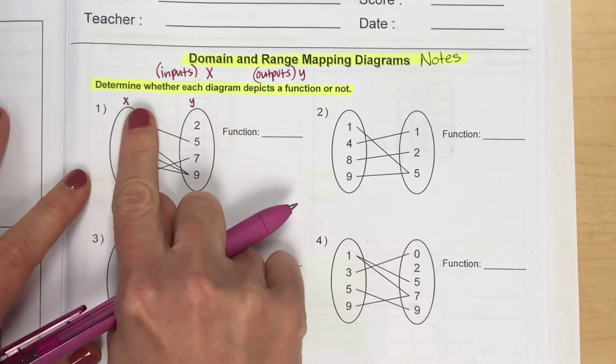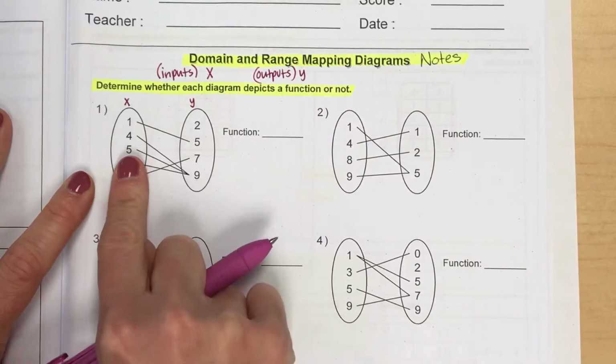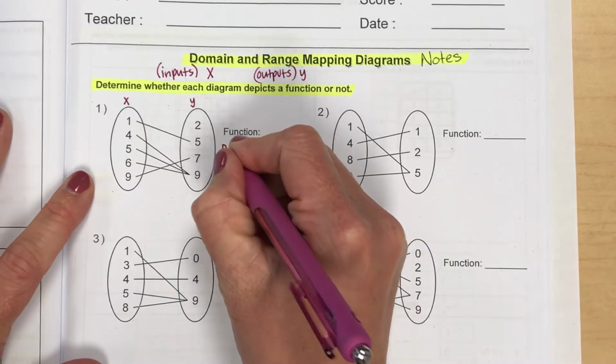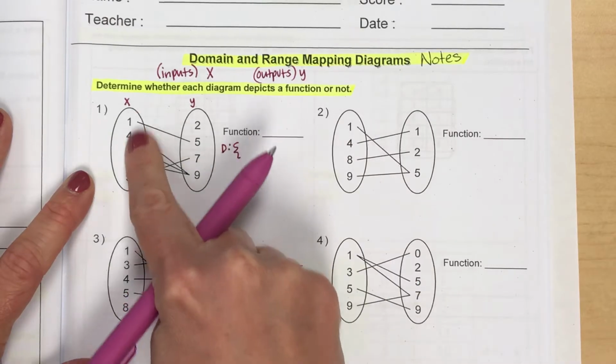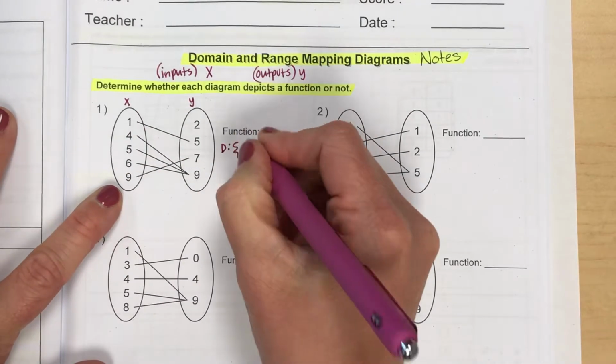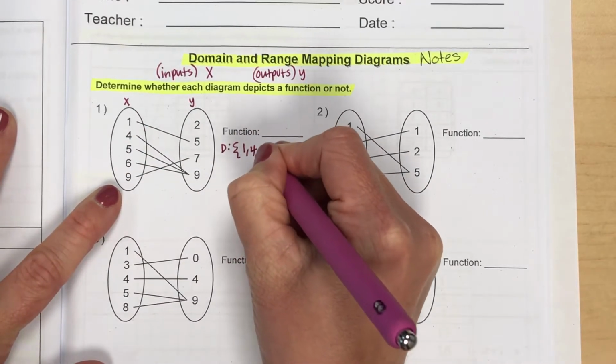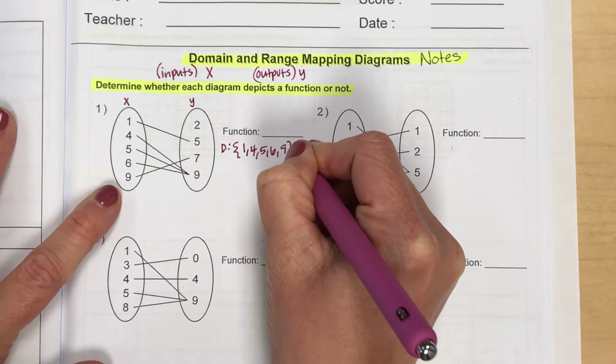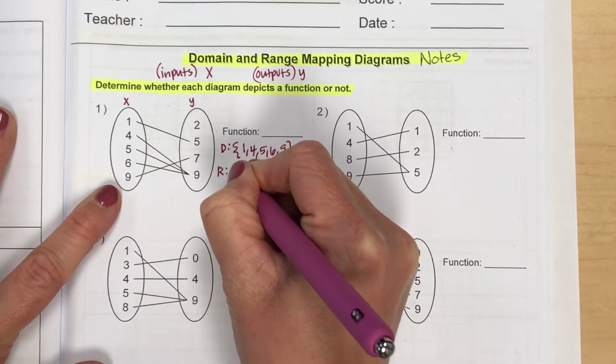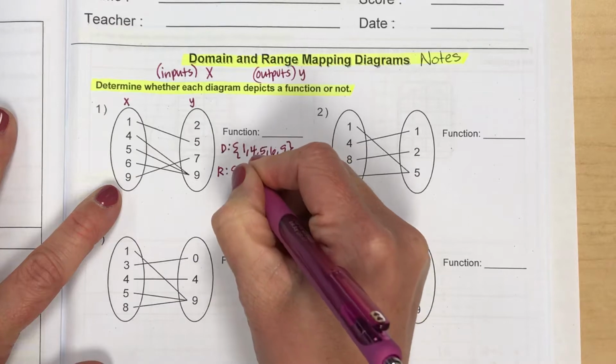So for this question here, domain and range mapping diagrams, for my domain, what I would do is list out all my numbers in order from smallest to greatest. And my range will be listing out all of the Y values in order.